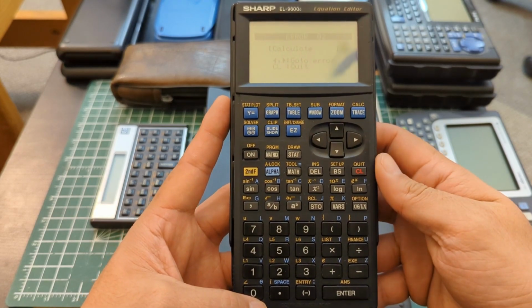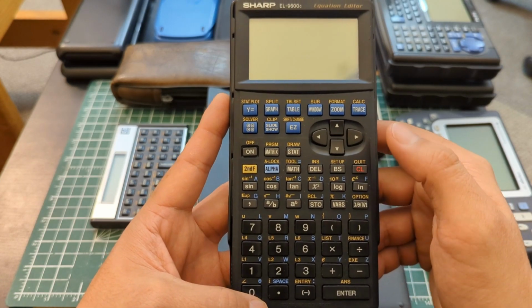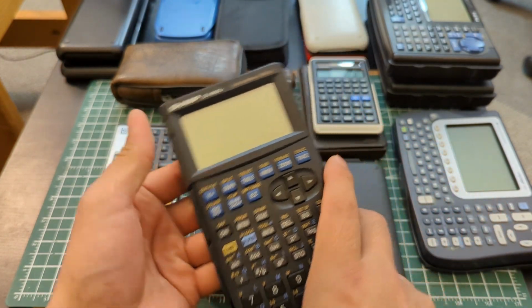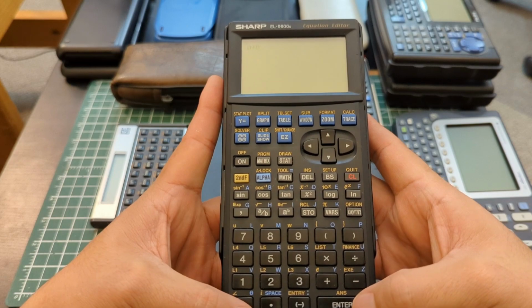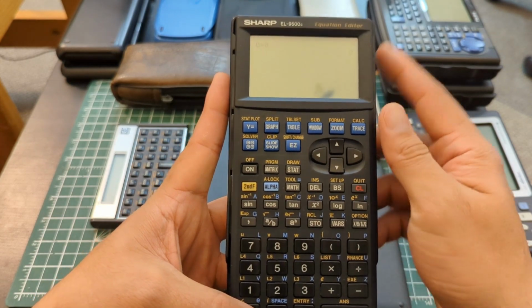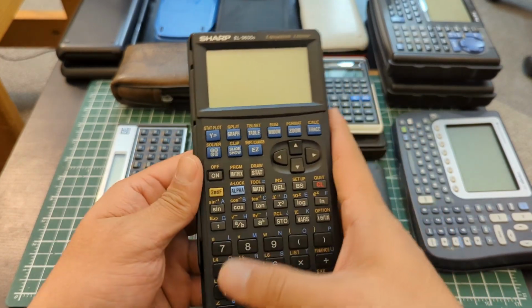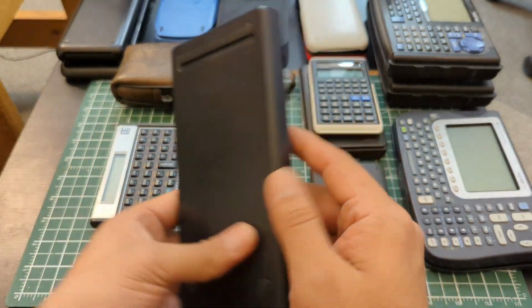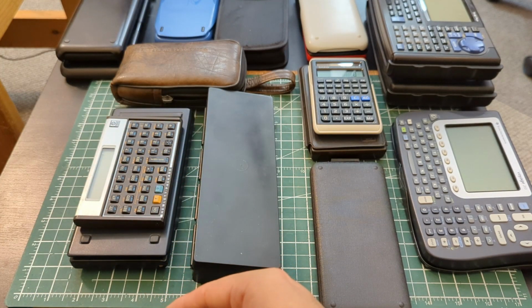Error is 02. Calculate. Well, let's just clear that. Okay, so that one gives us an error. Didn't like that. Let's just do a quick 0 times 0. And that gives us a 0. Geez, the display is really hard to see on this one. I could probably adjust that, but yeah, that's the 9600C.